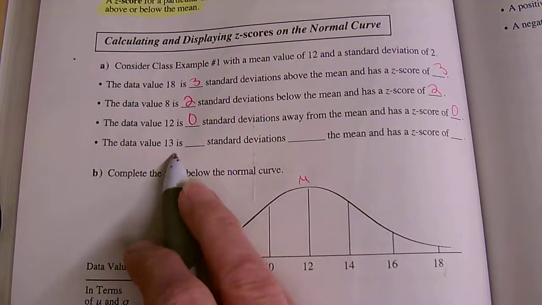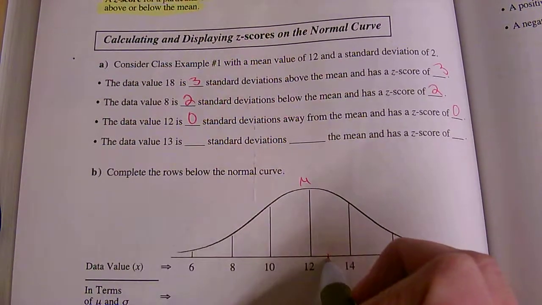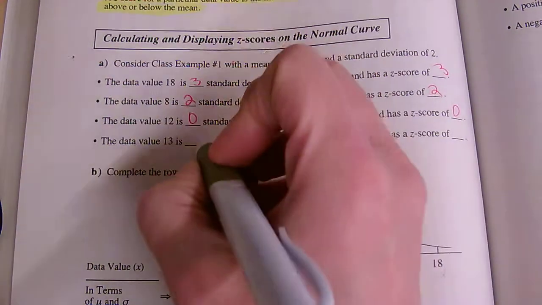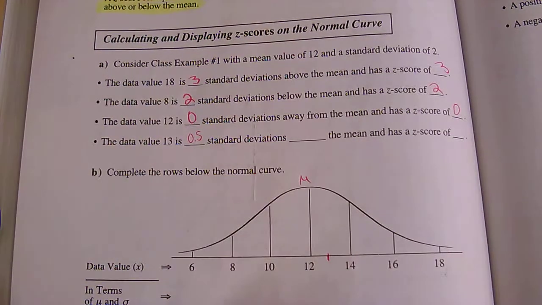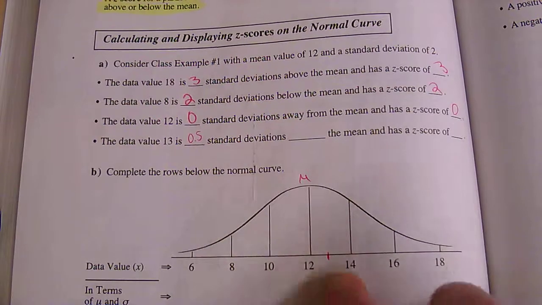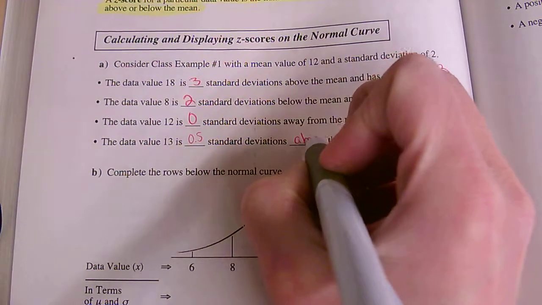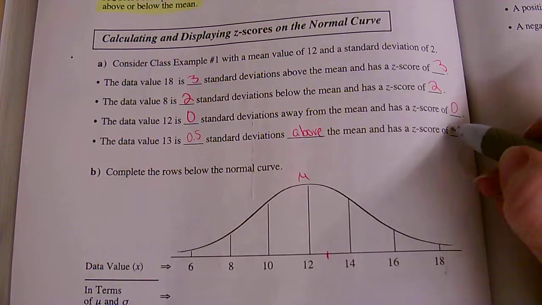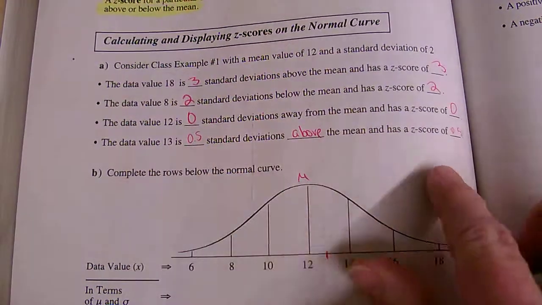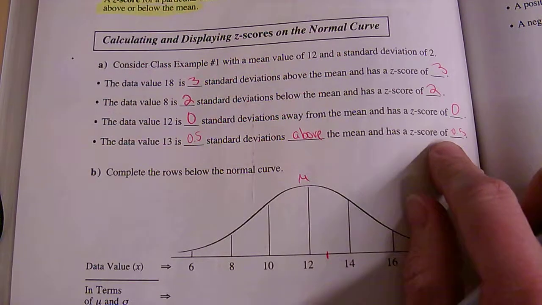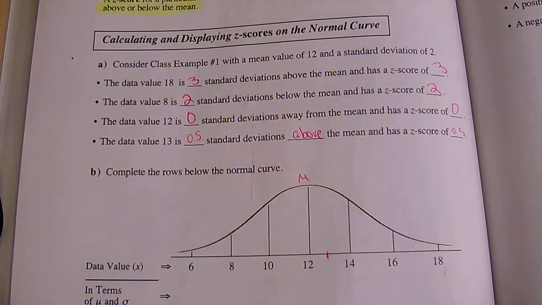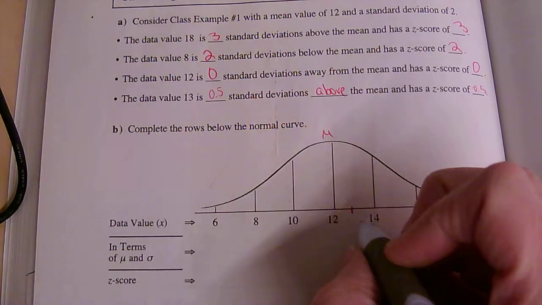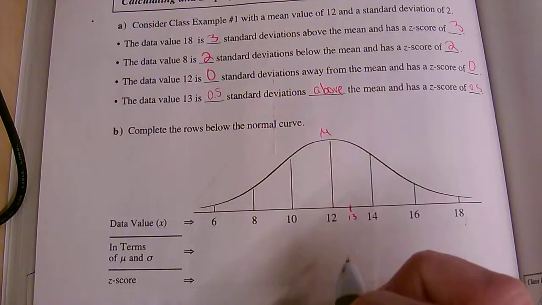If we're talking 13, well, 13 is halfway between these two. That means it's half a standard deviation, and it happens to be above the mean. 11 would be below. So if it has a standard deviation of half, then the z-score is half. Then we're going to fill this out right here.